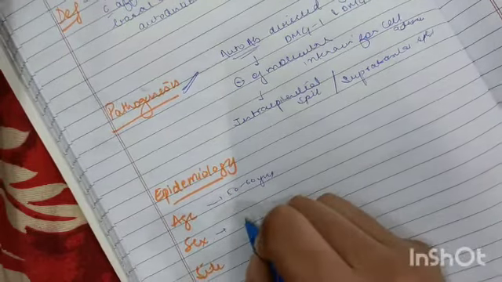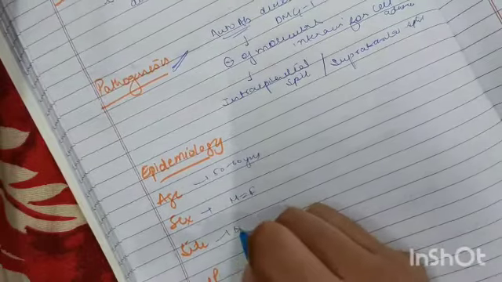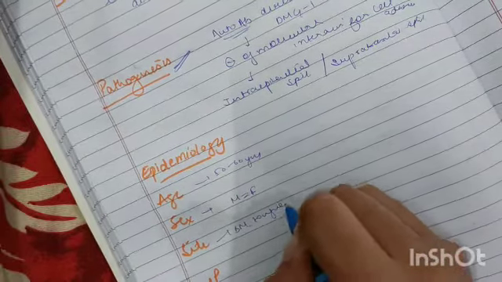Now coming on to the epidemiology, it occurs at the age of 50 to 60 years, and it does not show any predilection for gender. It is commonly found in males and females both. In terms of sites, it usually occurs in the buccal mucosa and the tongue.